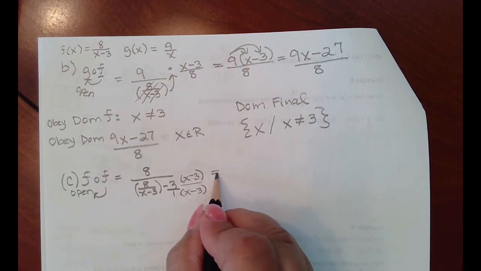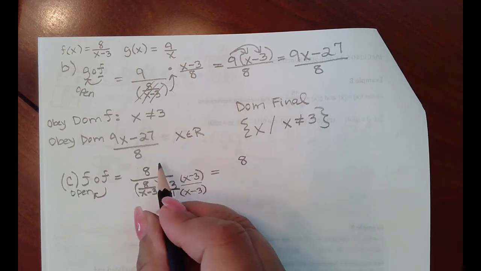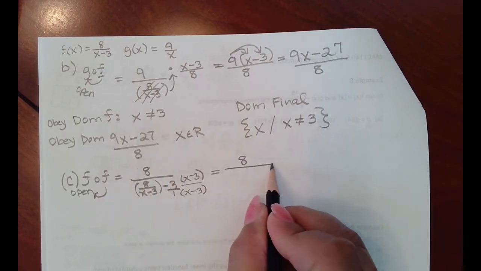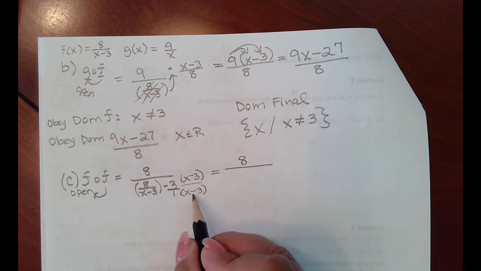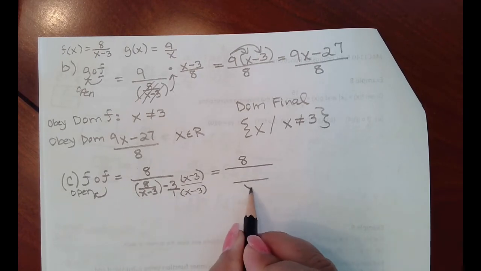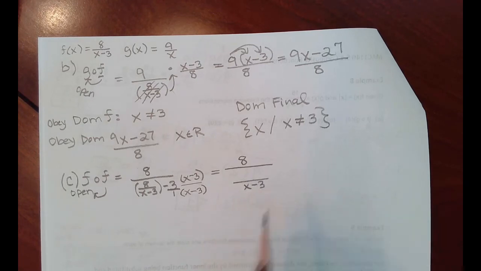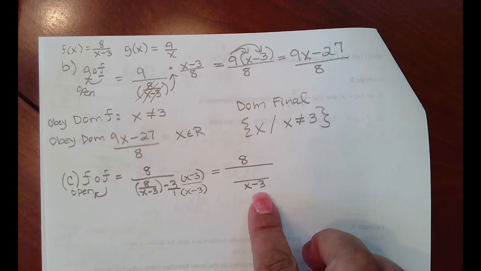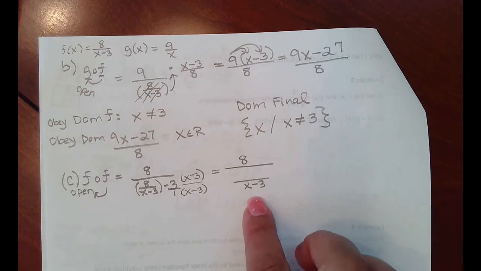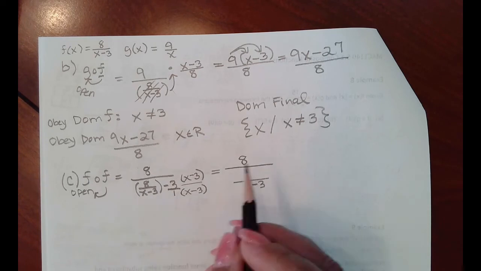Okay, continuing to work with trying to simplify this. So we have 8 over x minus 3. Well, both of these have a denominator of x minus 3. We could just jump right into this step. They both have a common denominator now. And once they have a common denominator, you just write the common denominator and do no further work on the bottom. But the tops, that needs work.